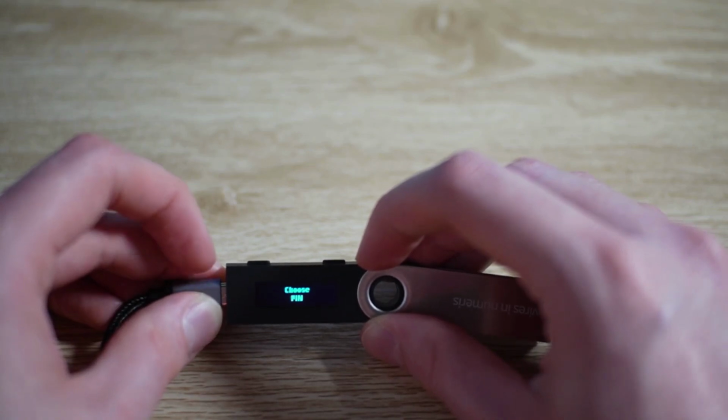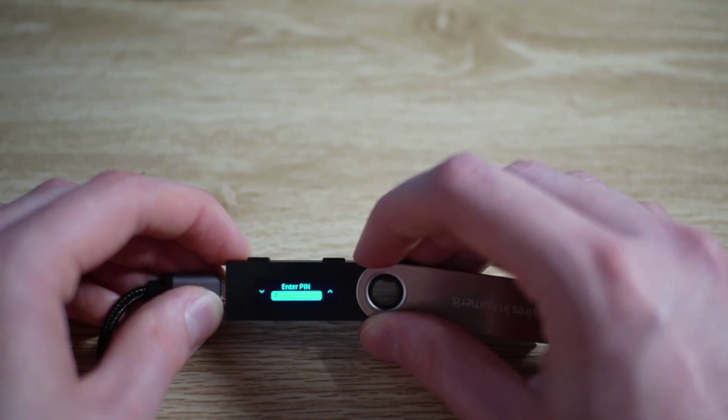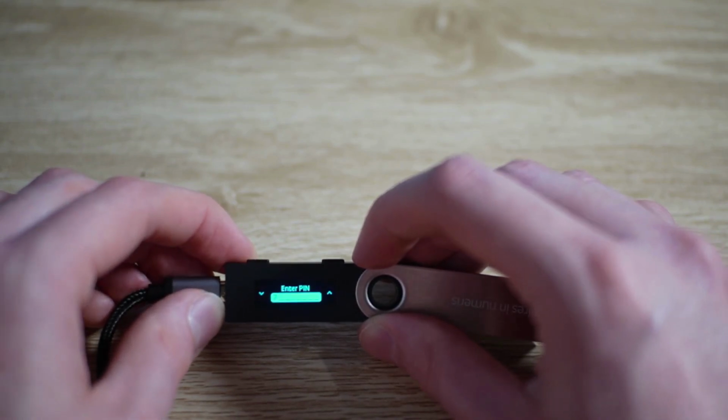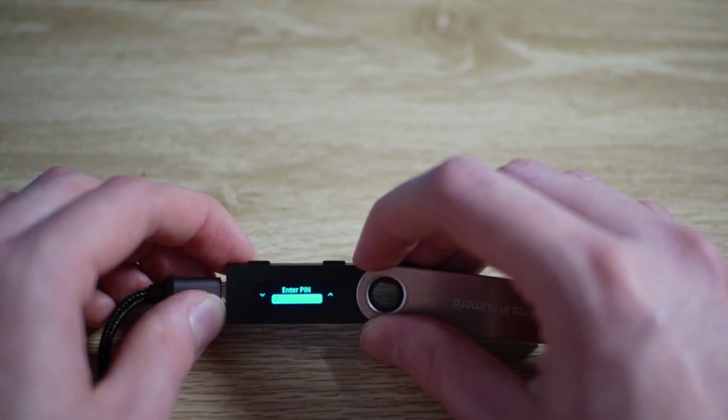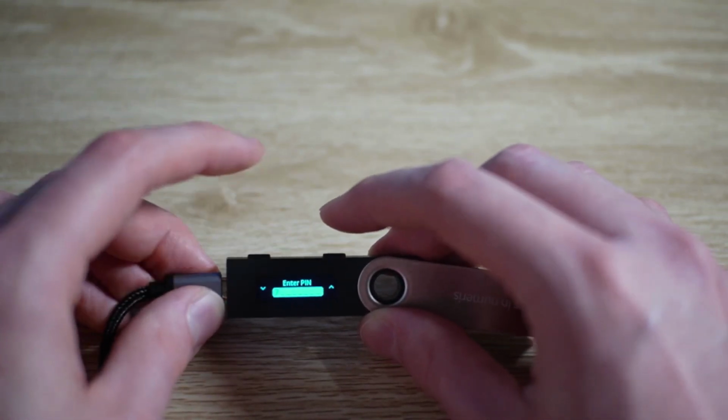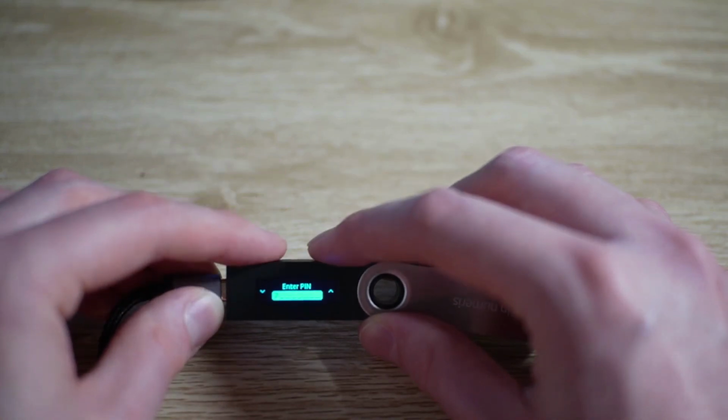So to choose a pin, you just want to confirm it again. Now this pin can be up to 8 numbers, and you can choose from 1 to 9. And how you can navigate to the numbers is you navigate using these buttons once again. And when you pick the number that you want, you press and hold the OK button again.